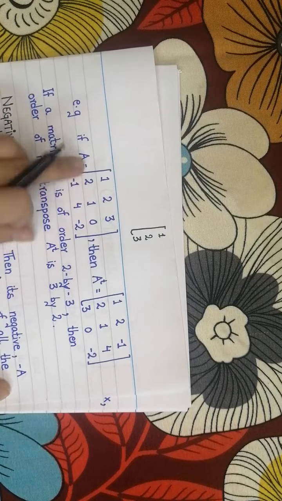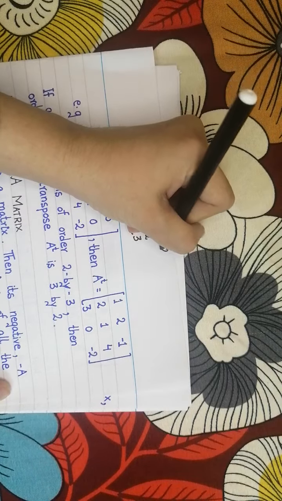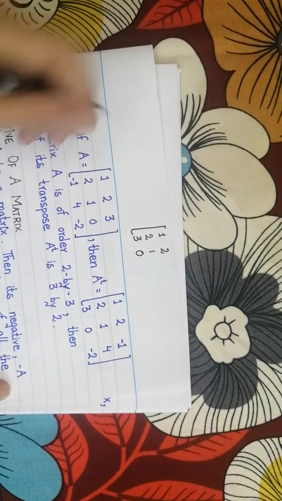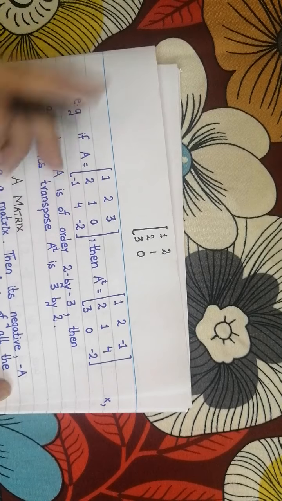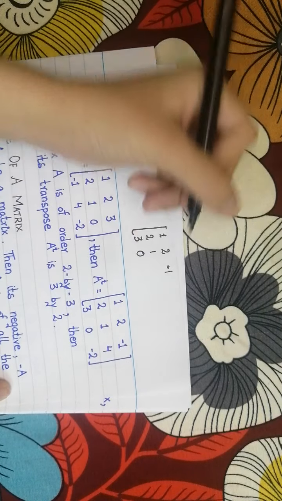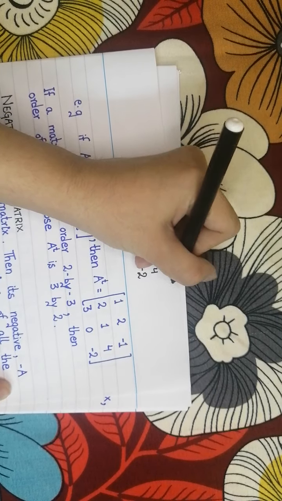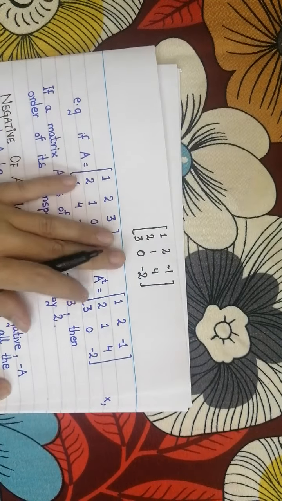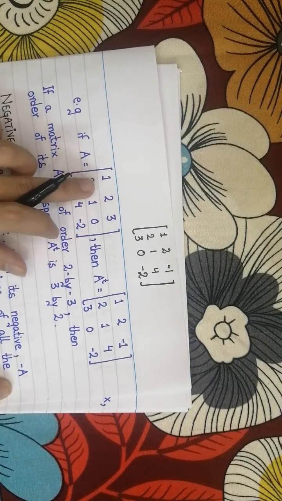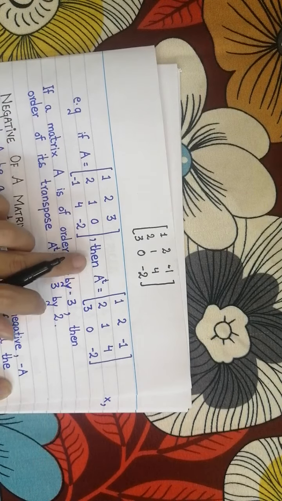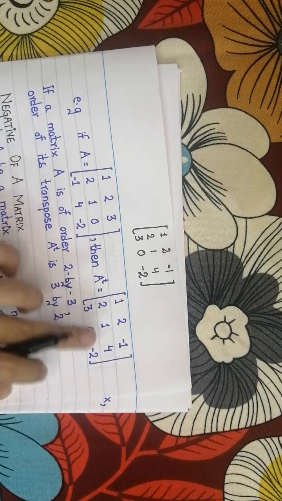Now look here, what we have here, 2 1 0. Now write it again as a column, 2 1 0. Now look here, the third row: -1 4 -2. Here write -1 4 and -2. This is the way. Now look here, we again get the same matrix as A. Okay, so this is called transpose. A transpose is equal to this.